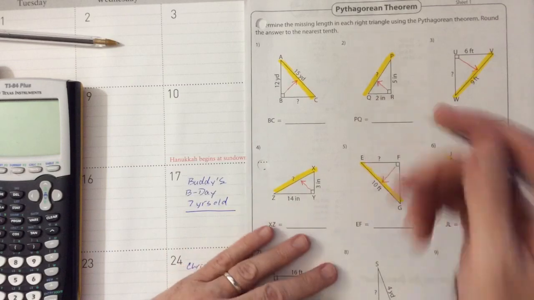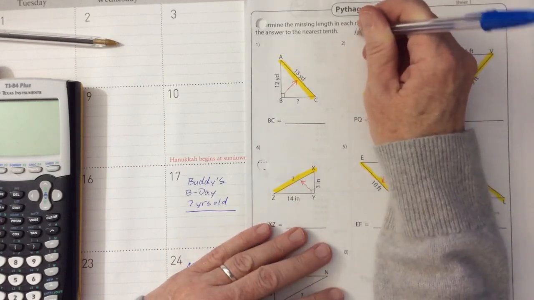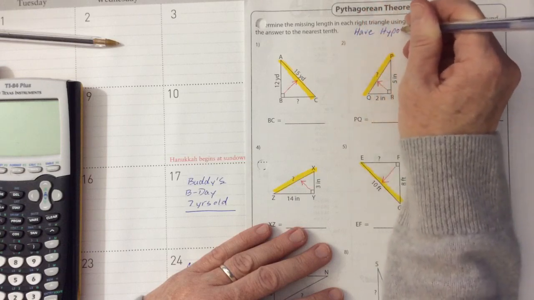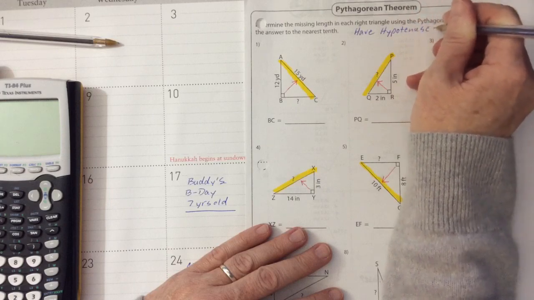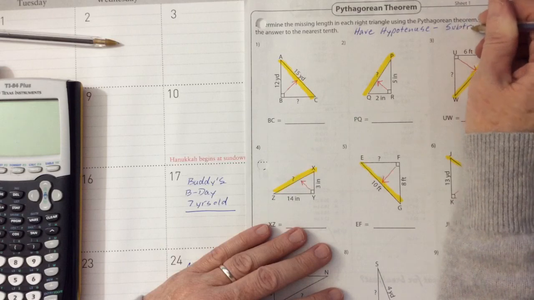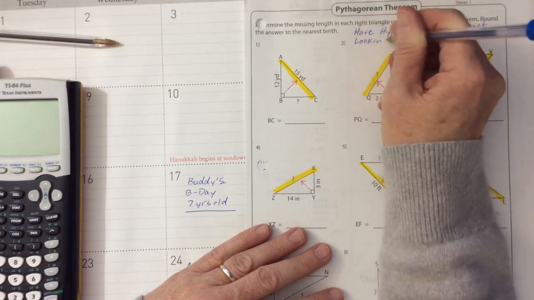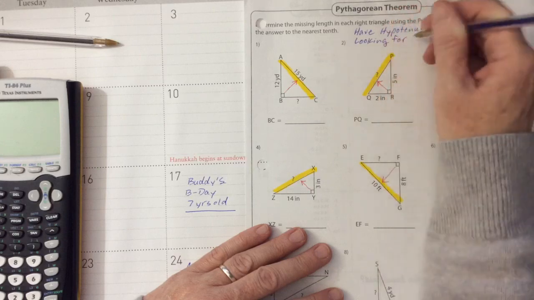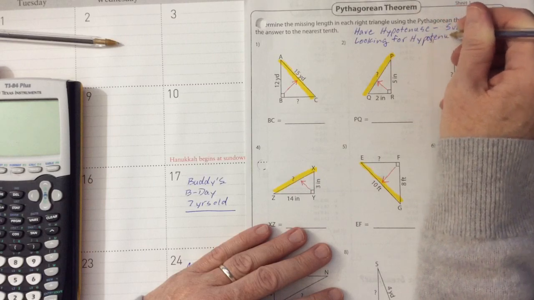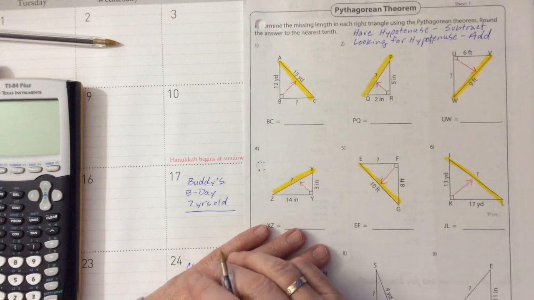So, if you have the hypotenuse, you will subtract. If you're looking for the hypotenuse, you add. Just like in our notes.